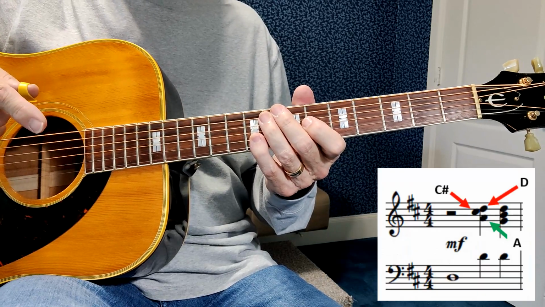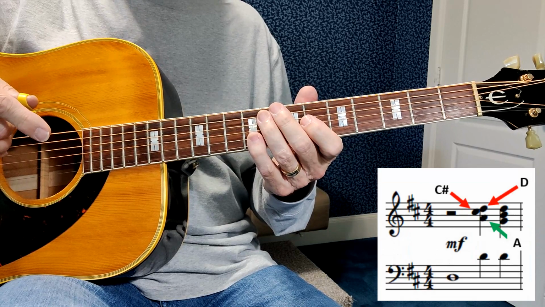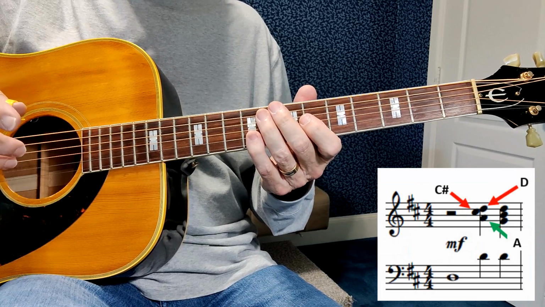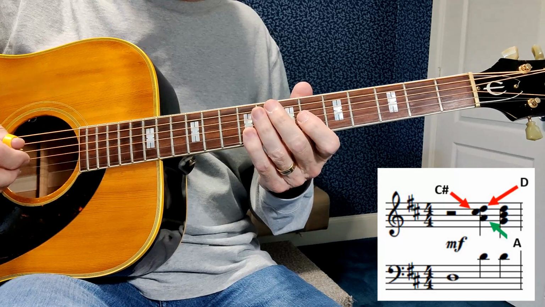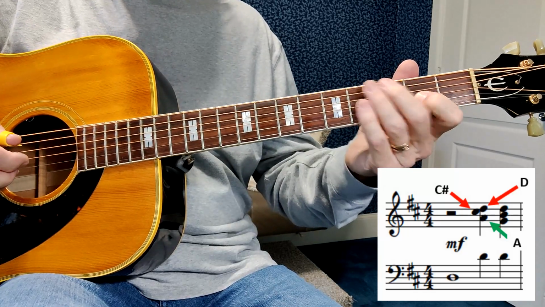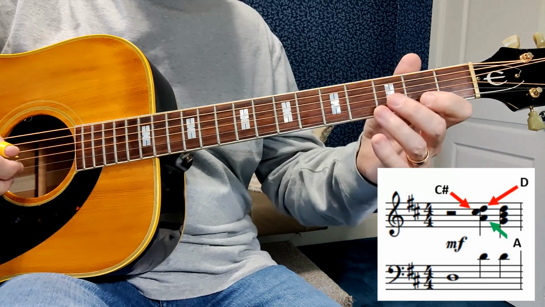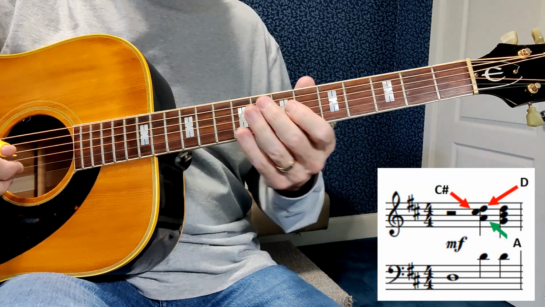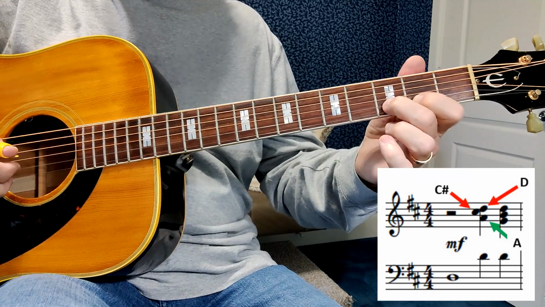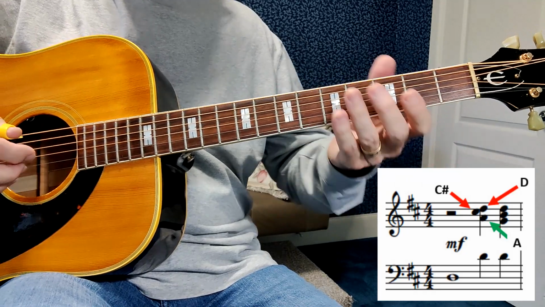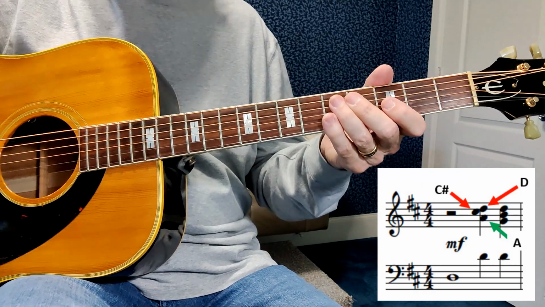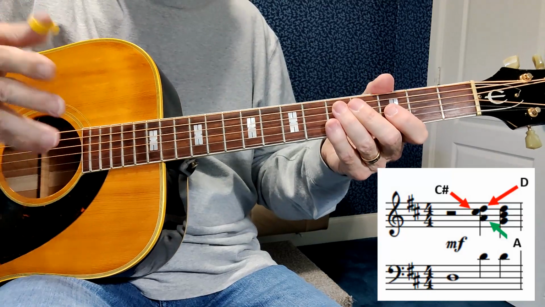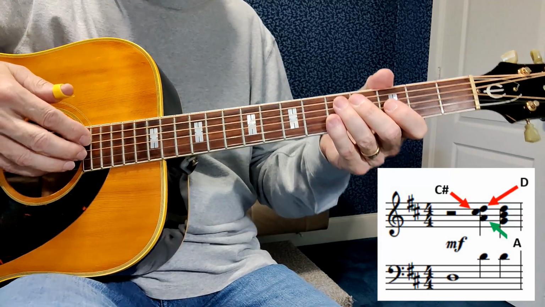Now here I'm showing the piano score for that first measure, and the first chord, the D major 7th, has an A, which is really no problem, but it also has a C sharp and a D. And the problem here is that the C sharp and the D are both being played on the same string. Now if you're trying to play a 3-note chord and 2 of the notes are on the same string, then there's no way you're going to be able to play all 3 notes at the same time.